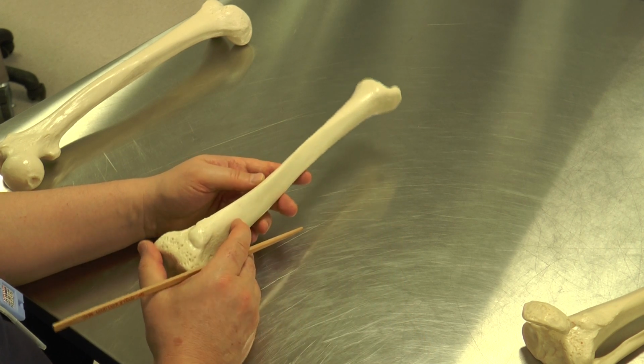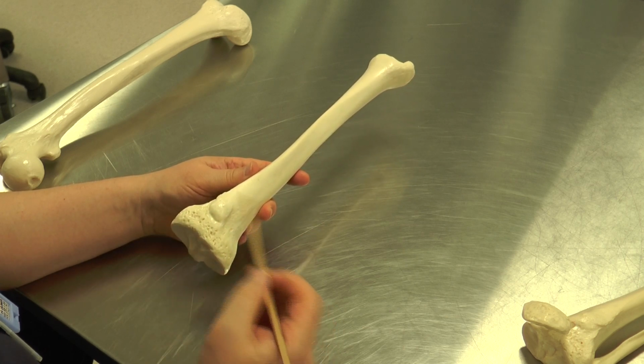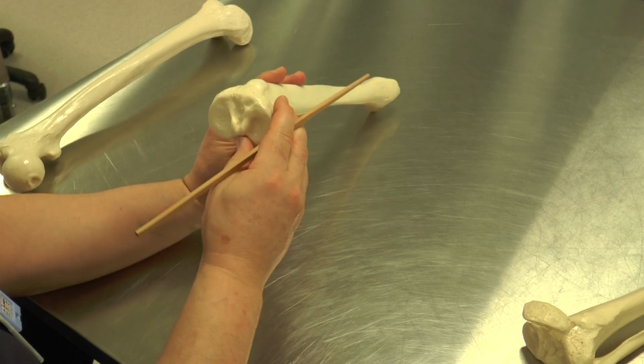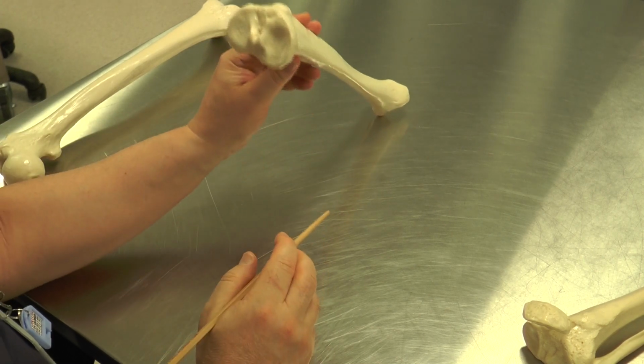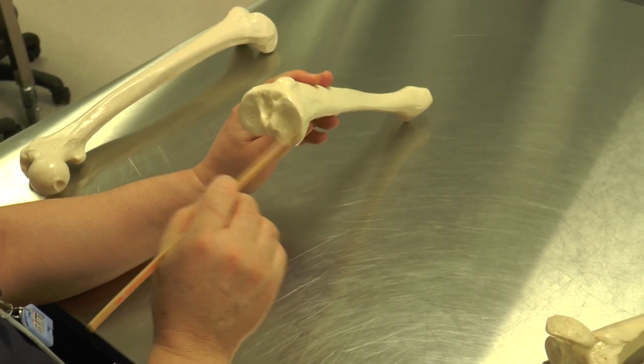Okay, let's examine first the proximal end of the tibia. As you can see from the bird's eye view, from the top view, we have these condyles.